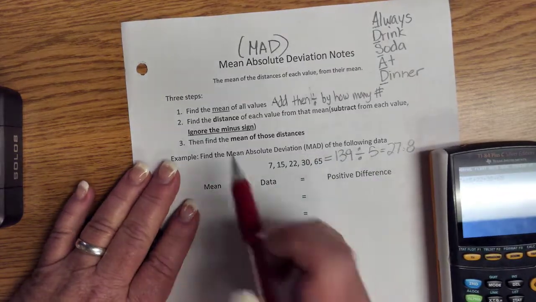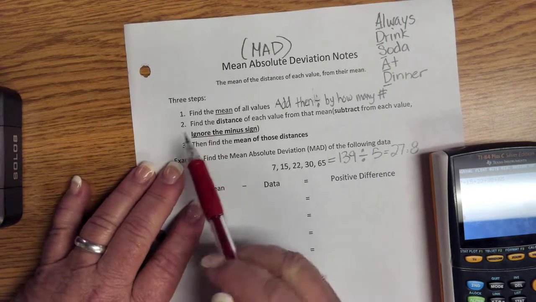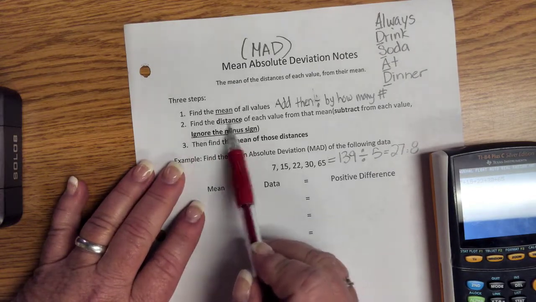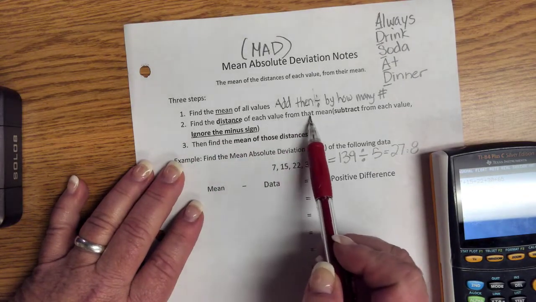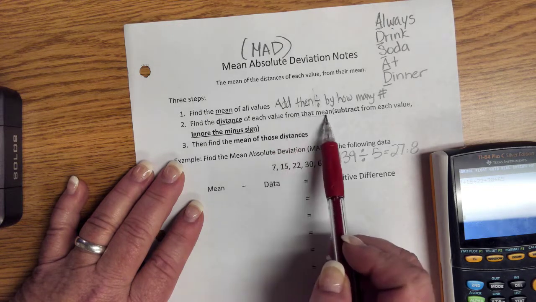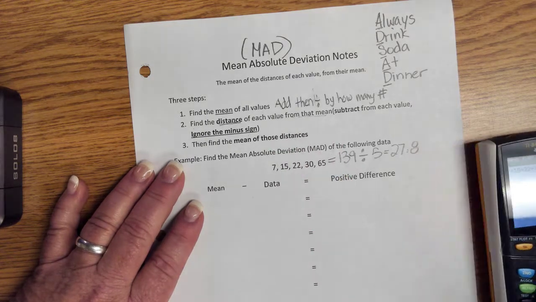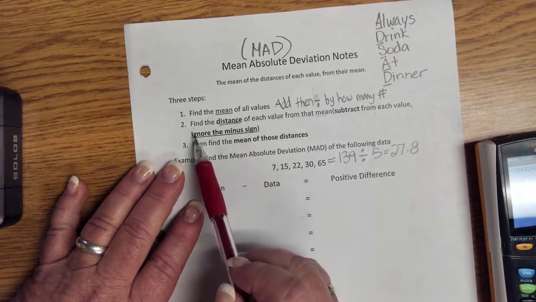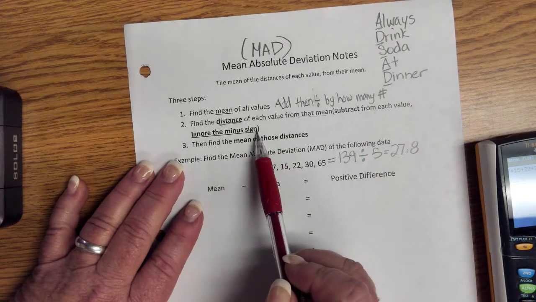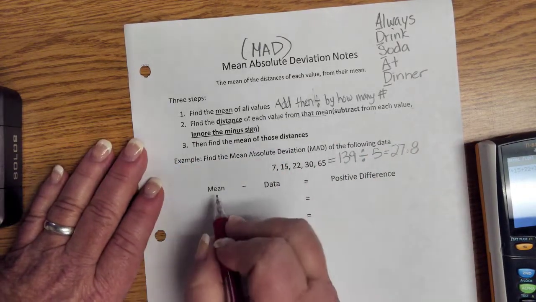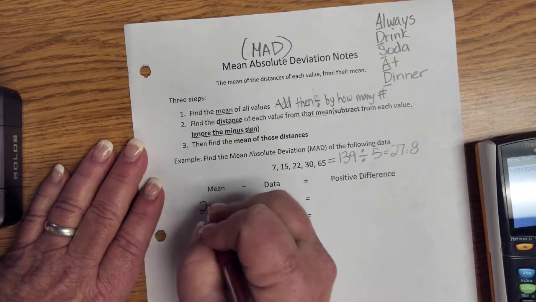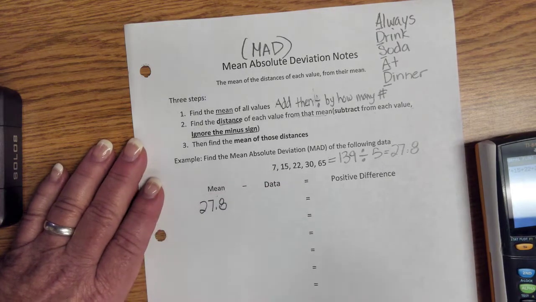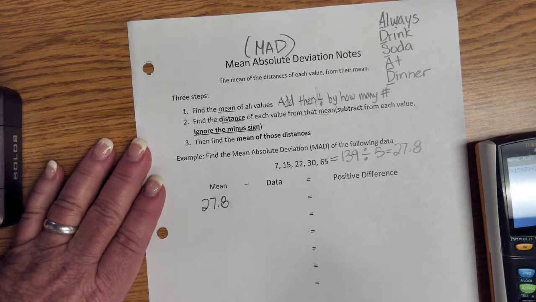So now, this is what you're not used to. Find the distance each value is from that mean. So what we're going to do is subtract each value and ignore the minus signs in the answer. My mean was 27.8, and I'm going to write it once because I'm lazy.